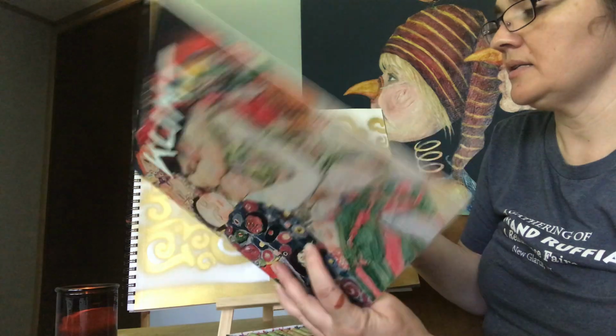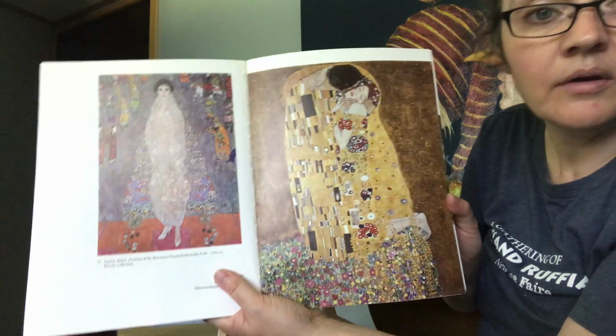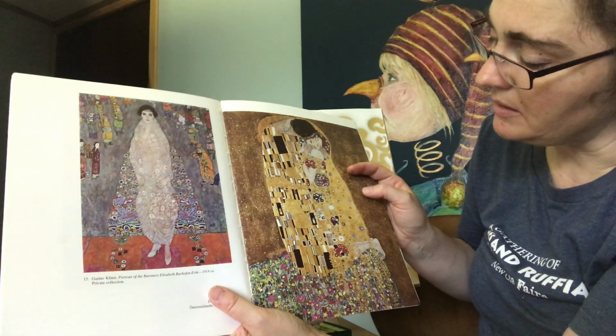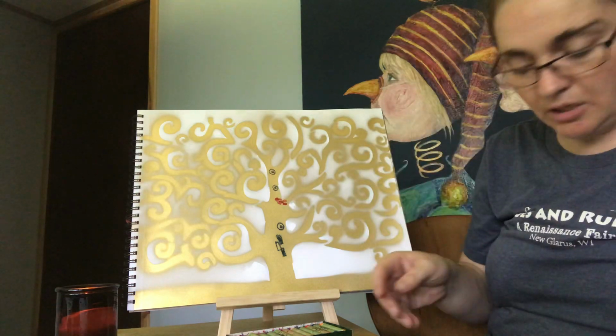I want to look at The Kiss and see what he's done there. Okay, so he's used some different colors. There's some teal in there and some purples. And a lot of whites too. So I'm going to try to use white.